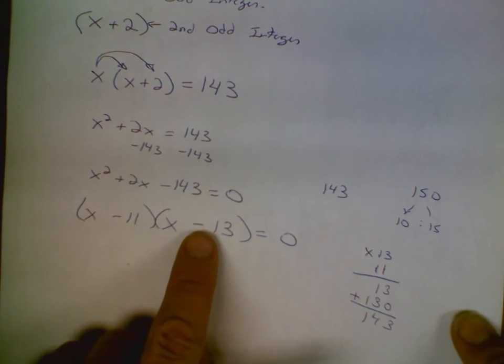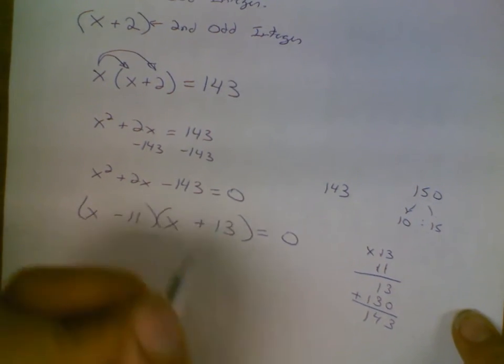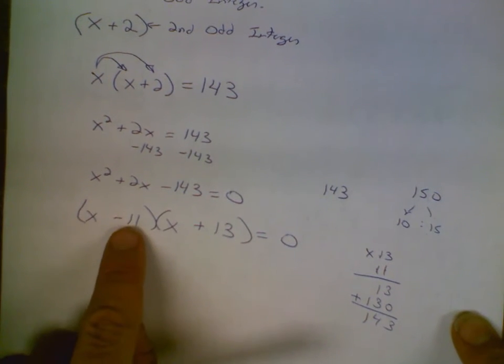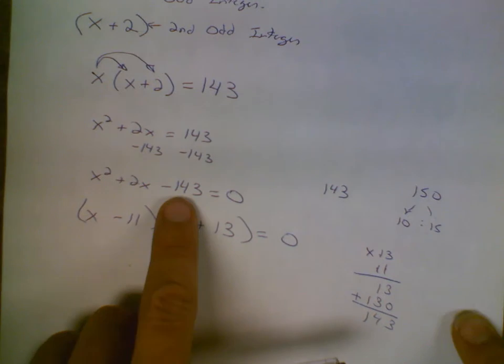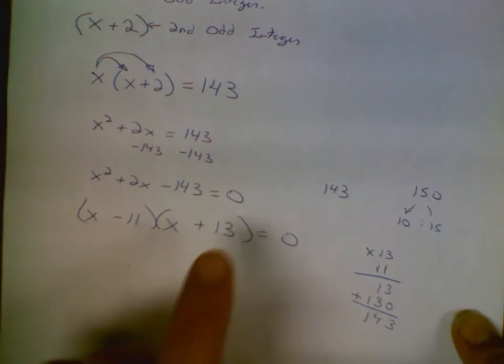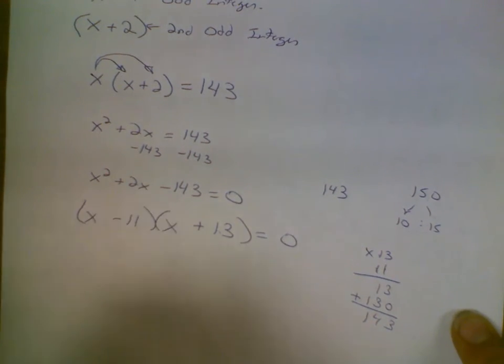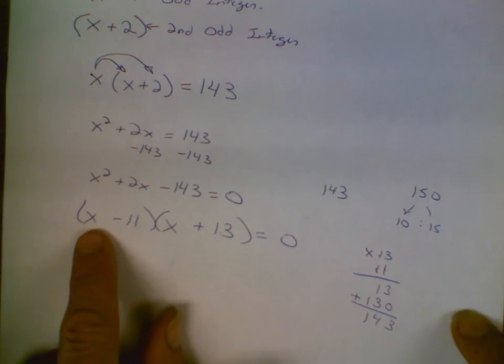I want 13 to be positive, right? Because I want the positive 2 in the middle, and the 11 to be negative. That way, when I multiply them, I get the negative 143. But when I combine them, 13x minus 11x will give me the 2x in the middle. Okay, so this is the correct factored form.